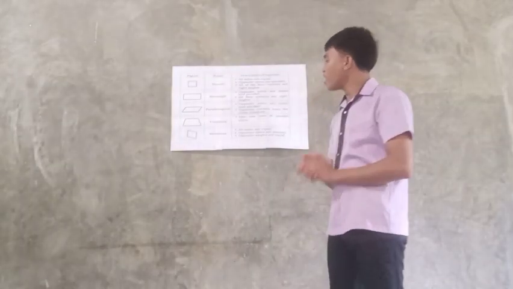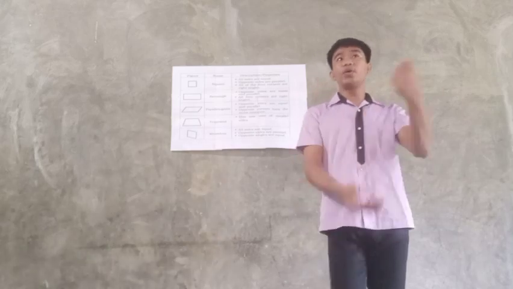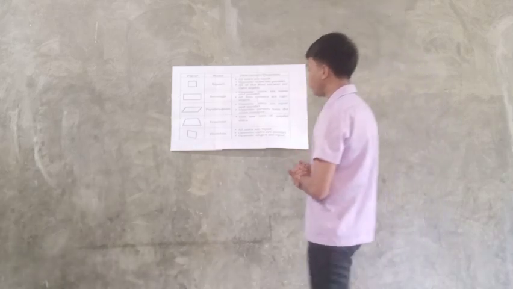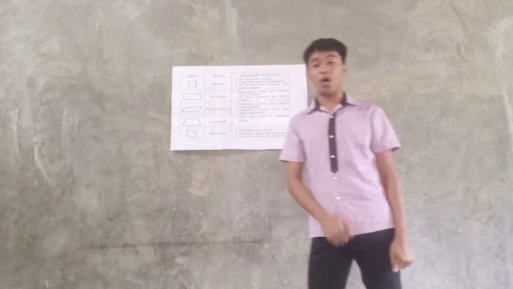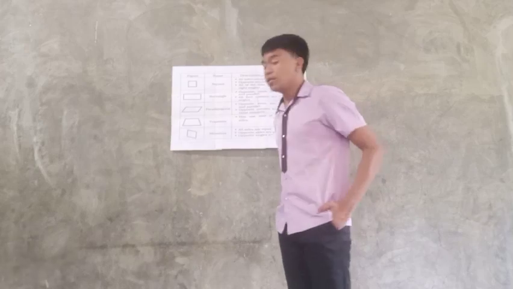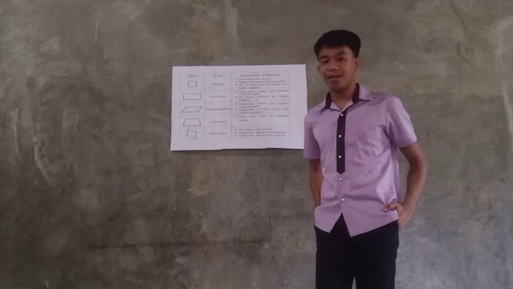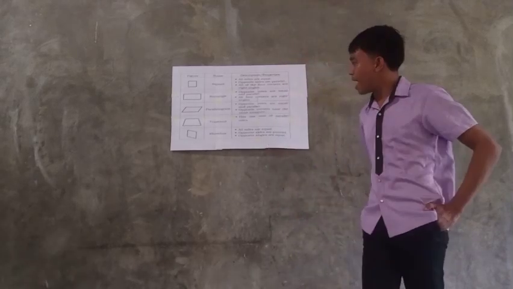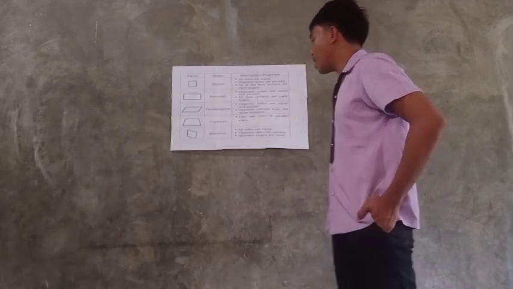Very good. Now, for our fourth picture, what do you call this one? Very good, Princess. The fourth picture is called the trapezoid. It is also a kind of quadrilateral. The description of a trapezoid is that it has a pair of parallel sides, and it also has four corners and different angles.